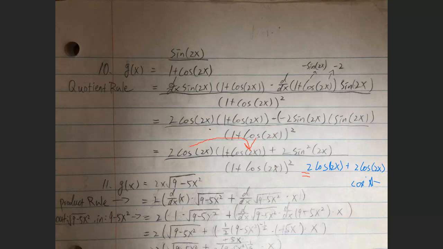And remember, cosine square plus sine square equals to? Very important trig identity. Sine square of the angle plus cosine square of the same angle equals to, Pythagorean theorem, 1.